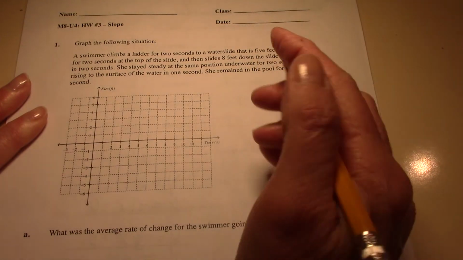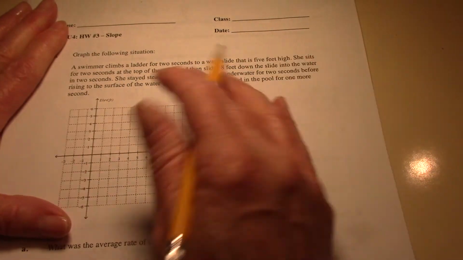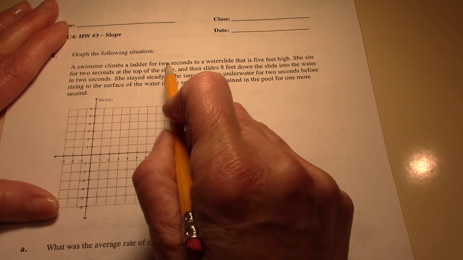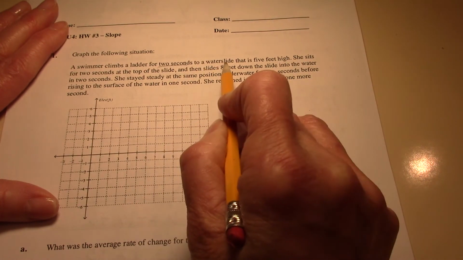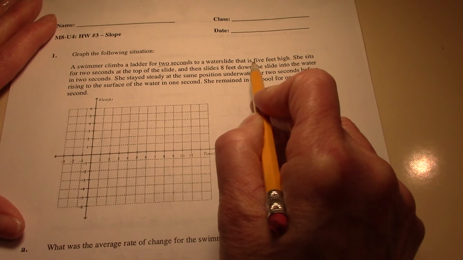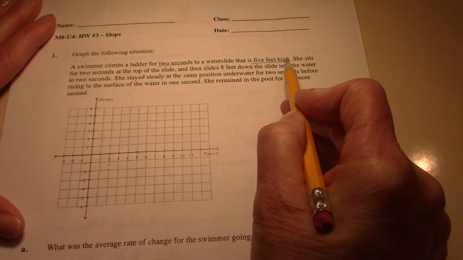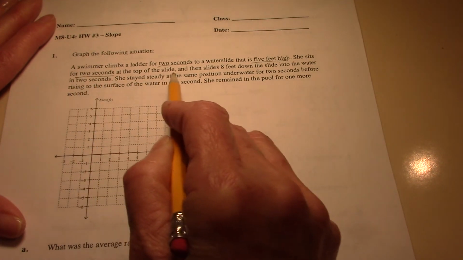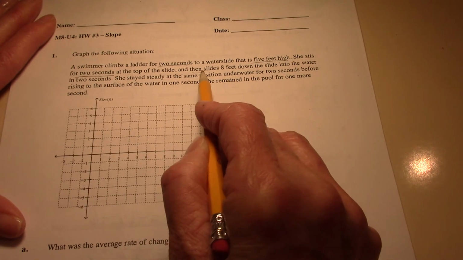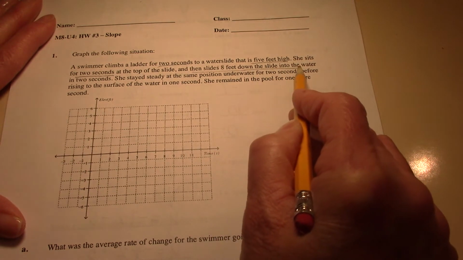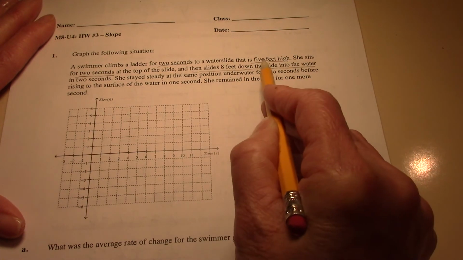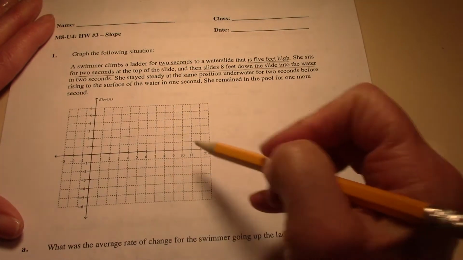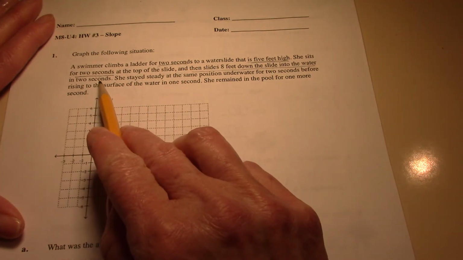Read it first, get an idea what's going on, and then we'll try to get it to the graph. A swimmer climbs a ladder for 2 seconds to a water slide that is 5 feet high. So the height is up at 5. She sits for 2 seconds at the top of the slide, and then she slides 8 feet down the slide into the water. Well, she only went up 5 feet, but then slides down 8. So she's going below, like the water, for 2 seconds.